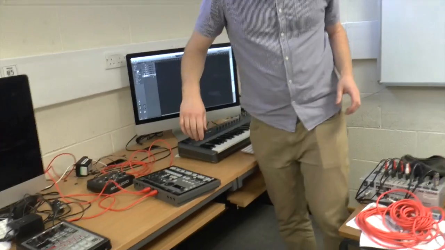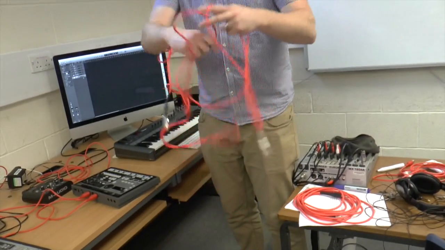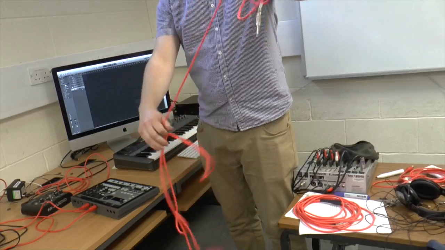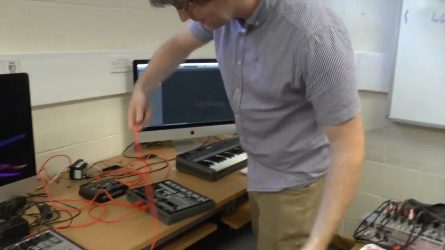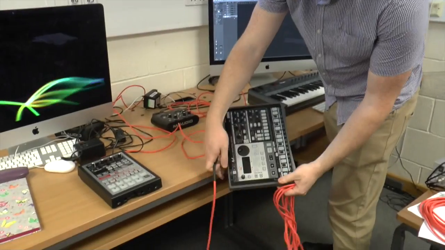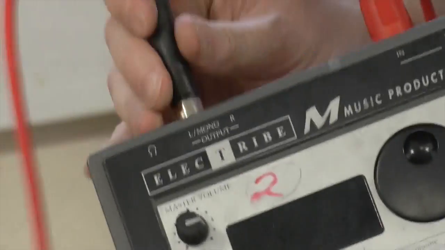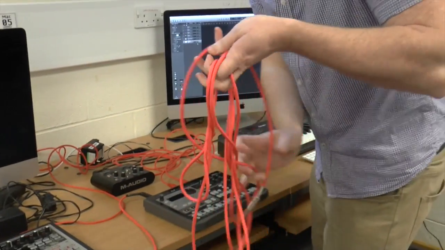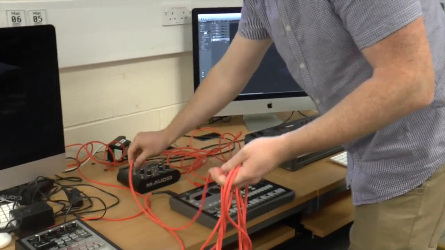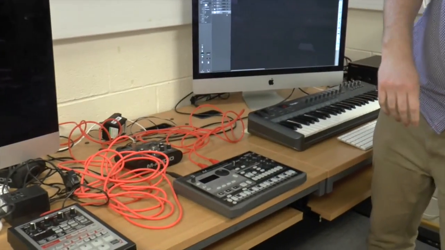We then want the audio, nearly forgot. So we take a couple of audio cables. These are just standard TS cables or guitar jacks. And we take the left output of the Electribe. You can see it's marked L/mono. So if you only want one channel, use the left, not the right. And that's going into input 1 on our M-Audio. And again, make sure the cable's out of the way.